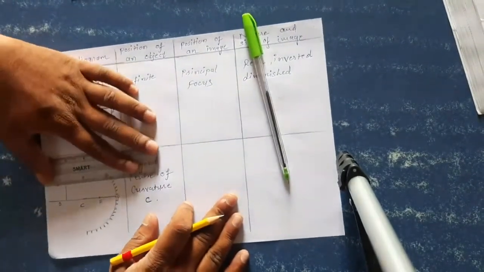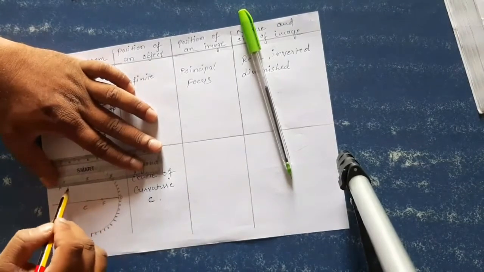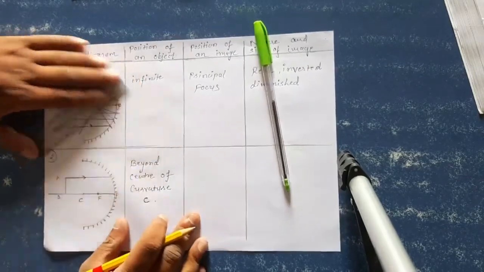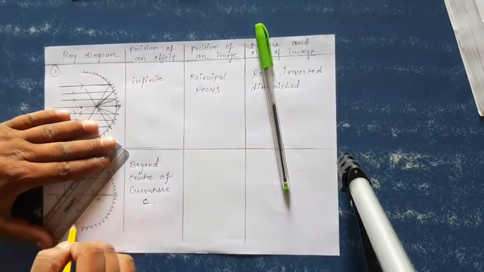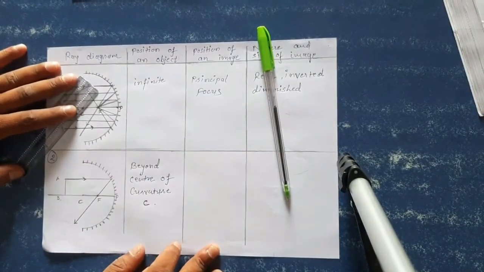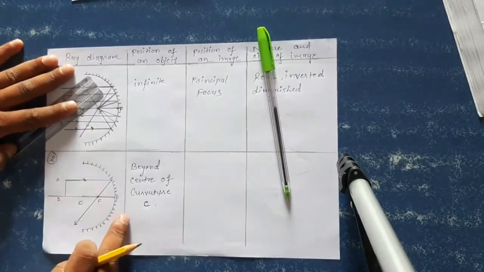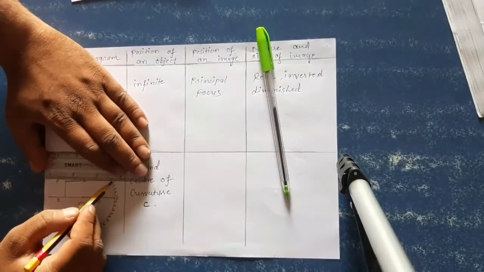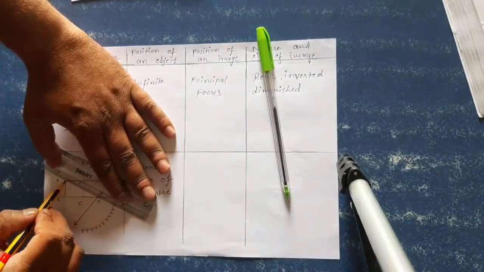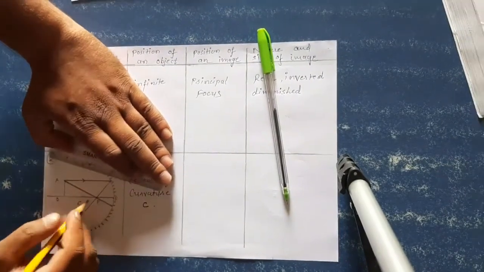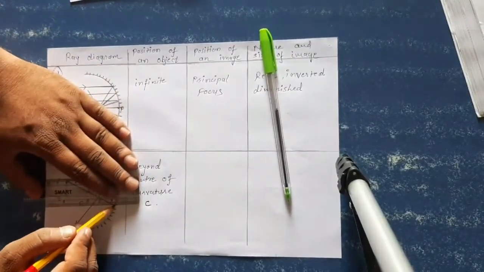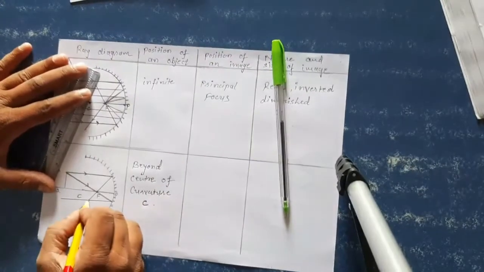From infinite distance, if I consider this first ray which is parallel to the principal axis, we know that the incident ray which is parallel to the principal axis will always pass through focus F. So our first ray passes through focus F. Now let us consider another ray which passes through F. According to our second ray diagram, a ray which passes through F will always become parallel, and here we are getting an intersection.